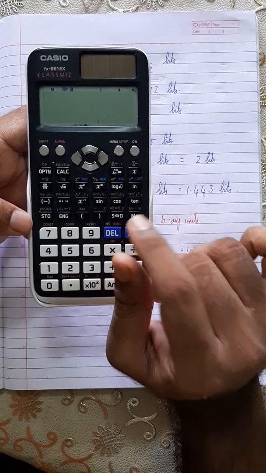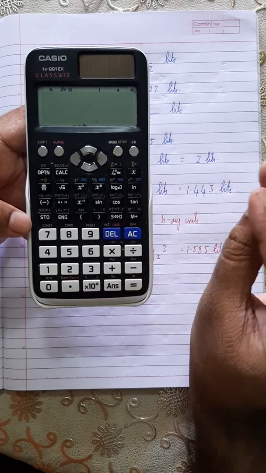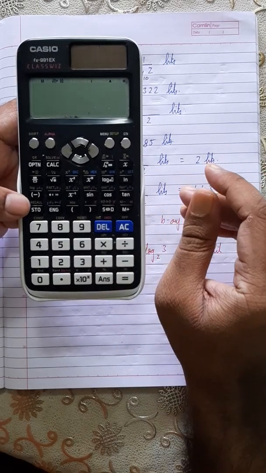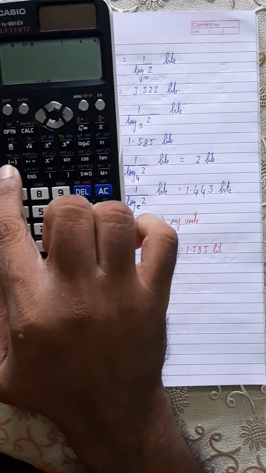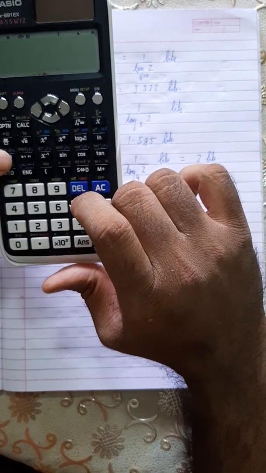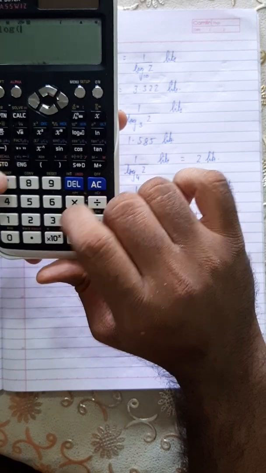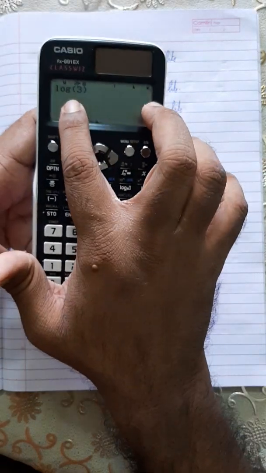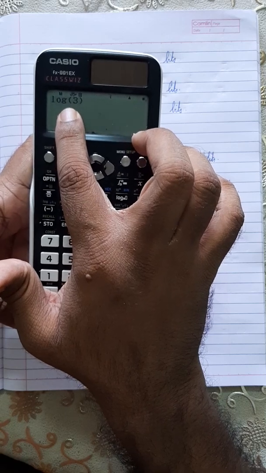So if I'm going to find log 3 to the base 2 using the log function in the calculator, that is just shift log 3. This value is actually base 10, even though it's not specified, it's understood in the calculator.